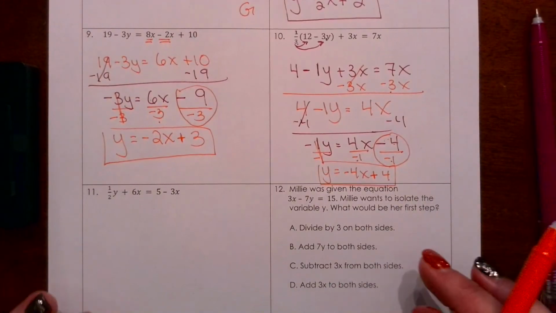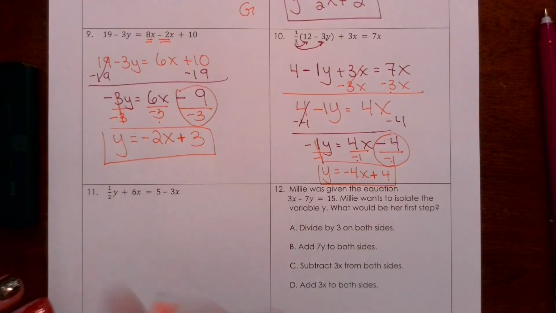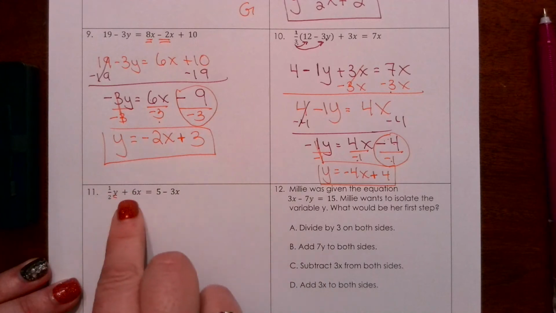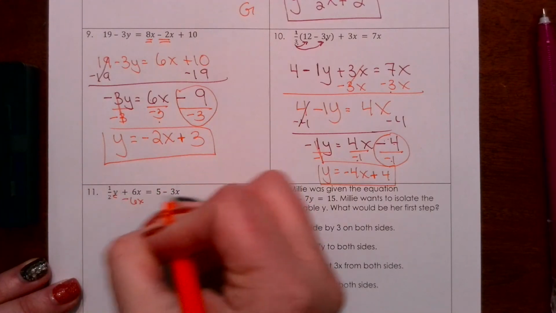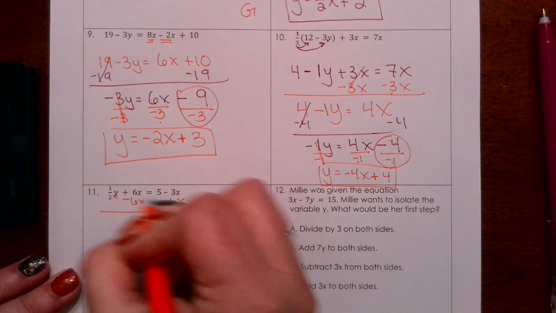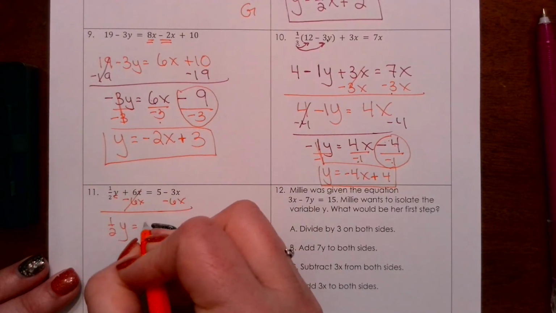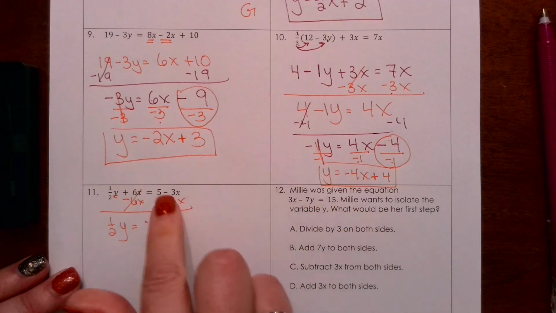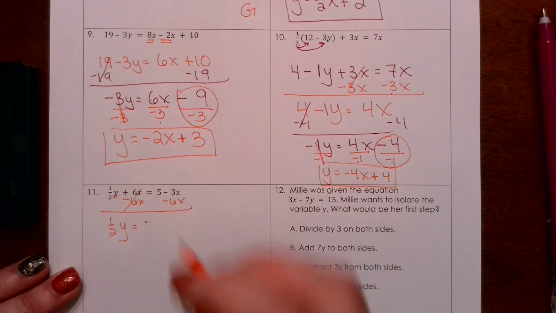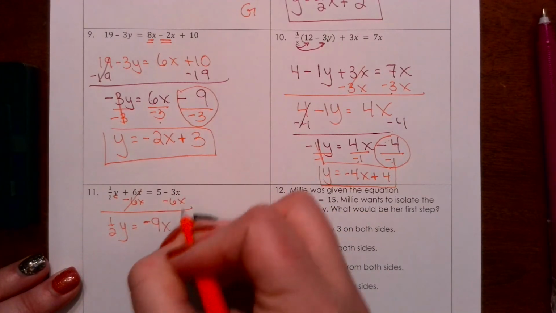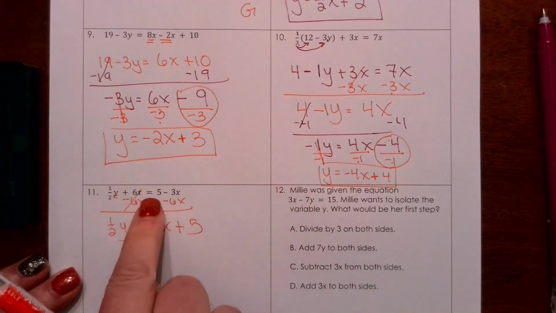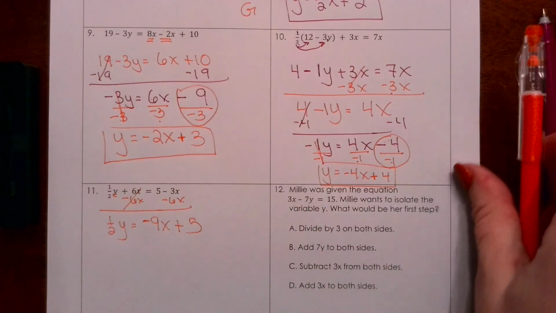Last one. Okay, I'm trying to get this y by itself. I've got to get rid of this 6x first. The 1/2 y comes down, and I have 5. Actually, I'm going to switch it. I have negative 3x minus 6x, which is negative 9x, plus 5, because that's positive, because there's no sign in front of it.